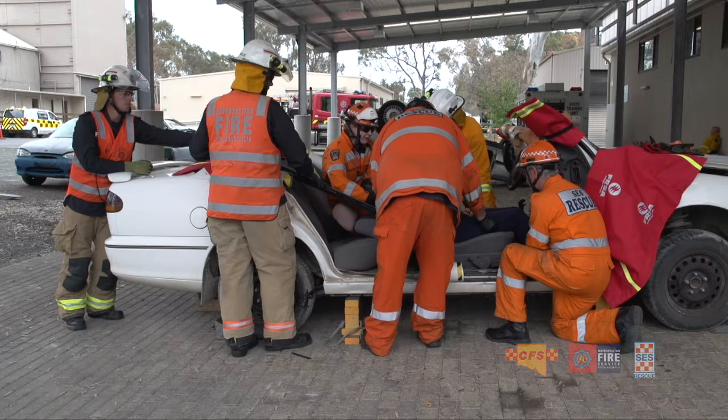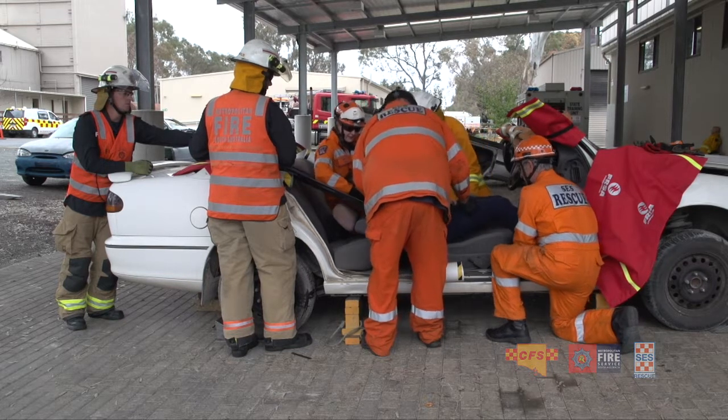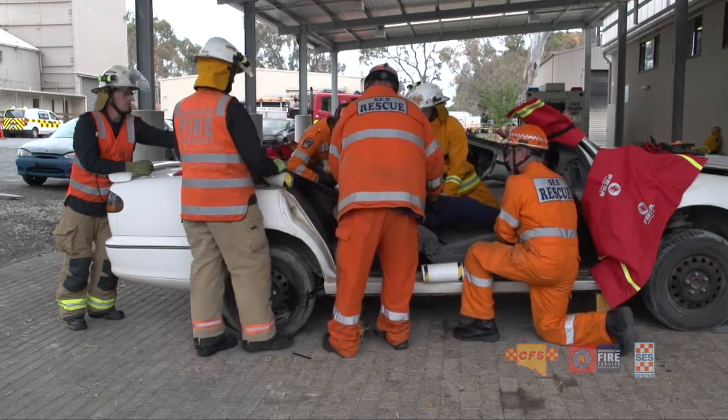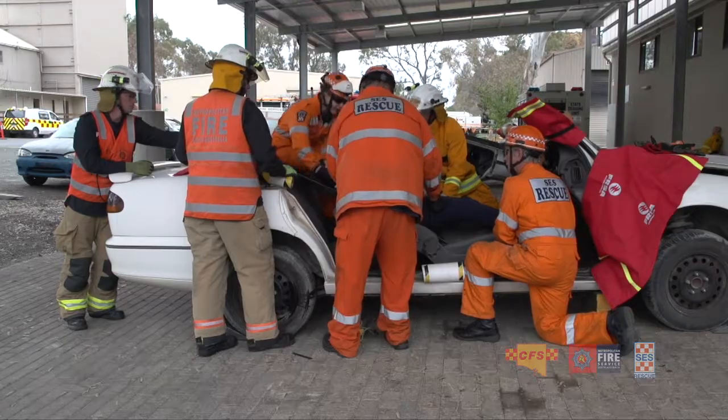The crew member at the head of the casualty must take control of verbally calling when to slide the casualty up or down and how far. For example, ready to move 300 mm. Move. All crew members will follow that verbal call.